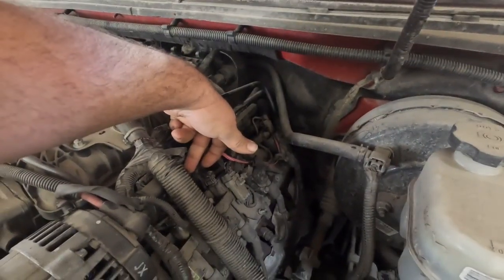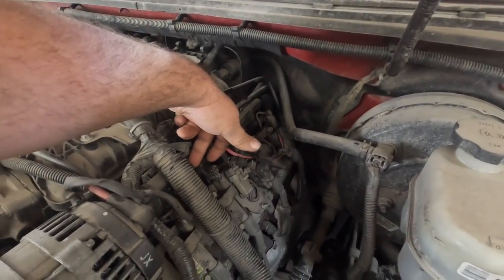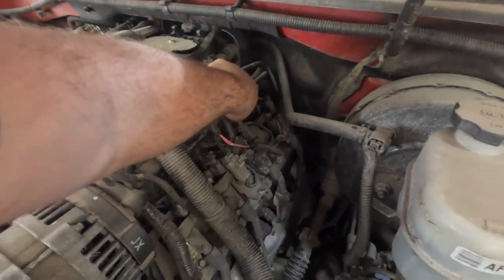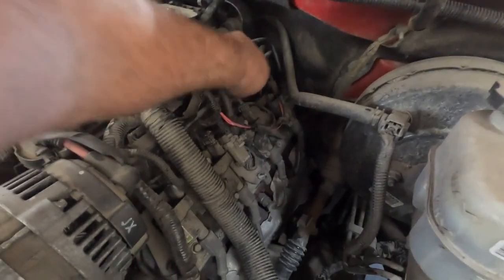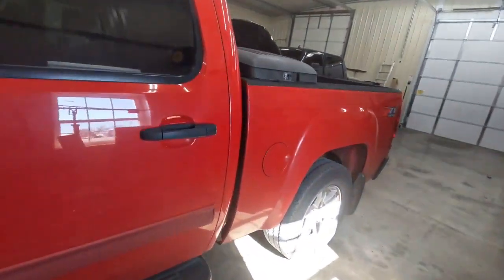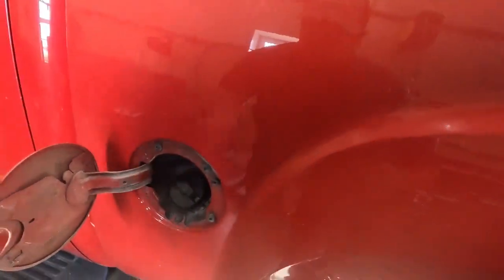Yeah, I put my finger on the end there, and it definitely is. Okay, so that's not leaking. Usually when that one goes bad, it'll throw a code for a large leak detected. Oh, we don't see that.